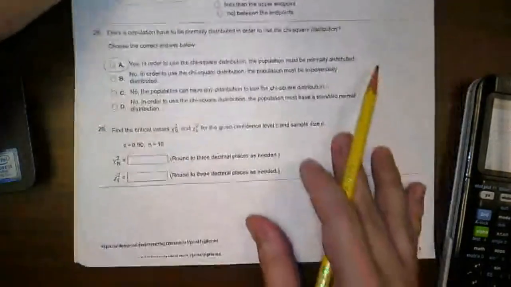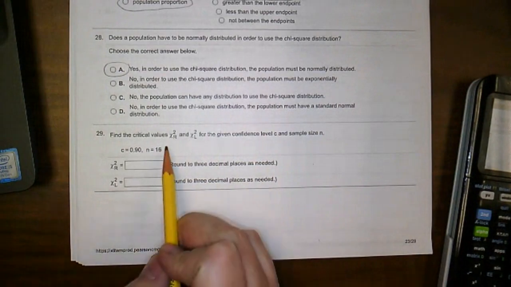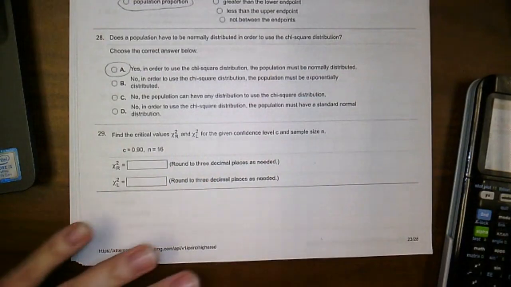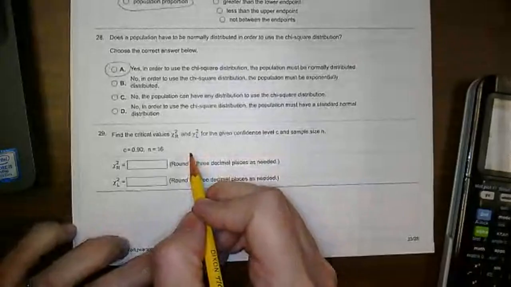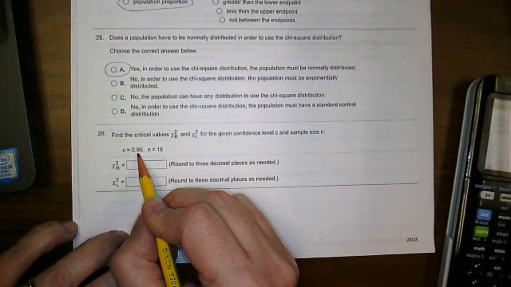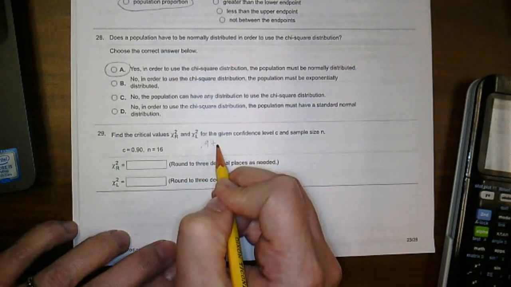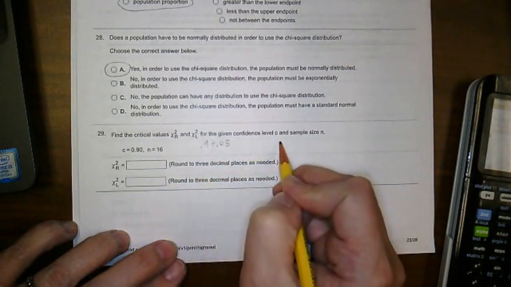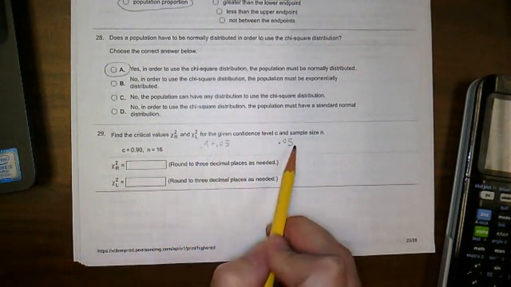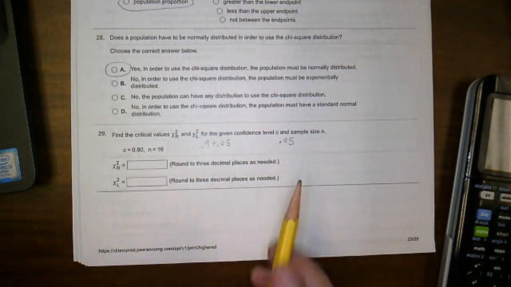And then on 29, we want to find the chi values for the right and the left. So when I think of the value under the curve as being 0.9, that leaves 0.1 left. So I'm going to have to find 0.9 plus 0.05 and then 0.05 in my chart. Okay, so if 0.1's left, I split that between these two parts. Half of 0.1 is 0.05, so that's where those two came from.